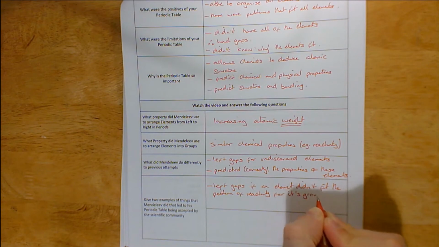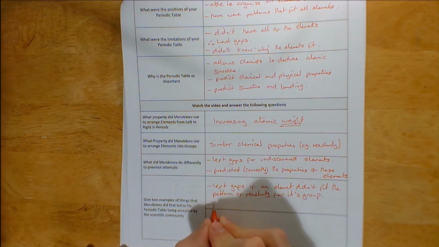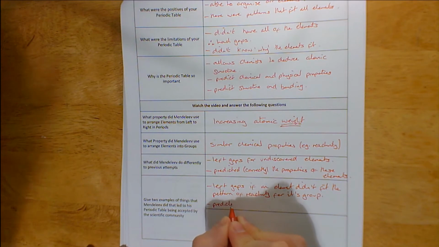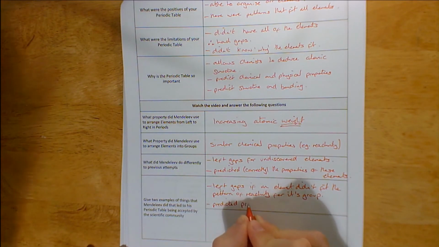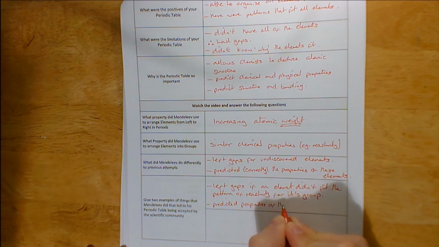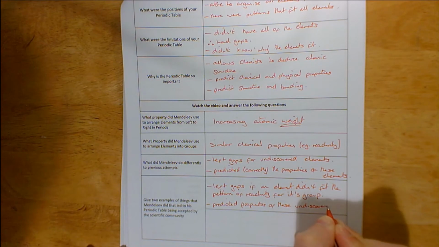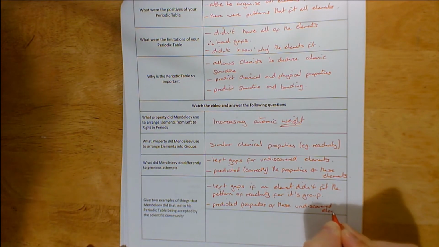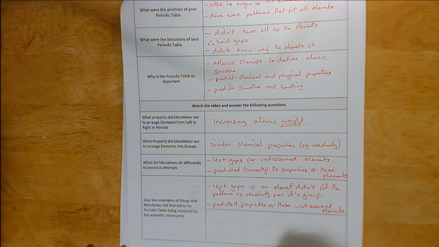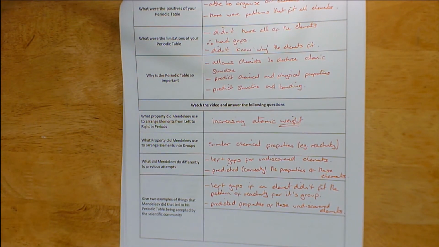So if he was trying to put an element in and it didn't match the pattern of reactivity for that group, then he would move it along until it did. Okay, and he predicted properties of these undiscovered elements. And the other thing he did was he swapped some elements around.